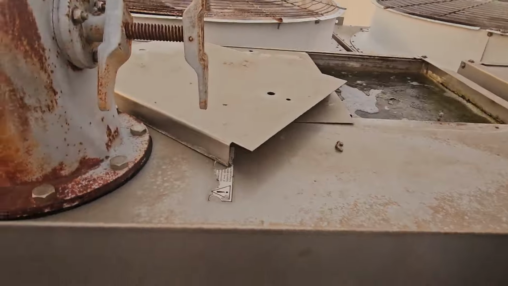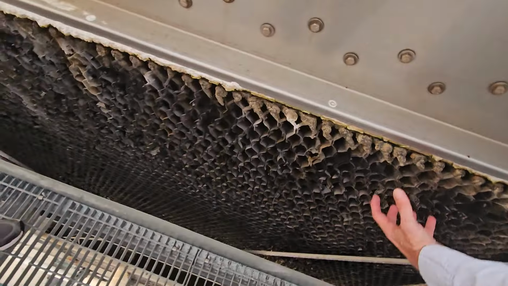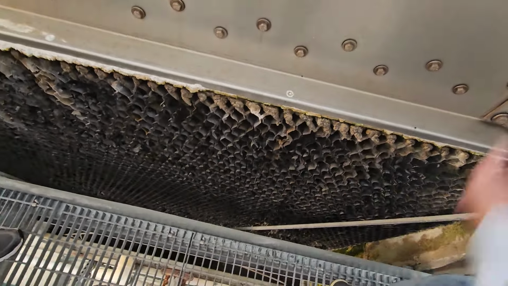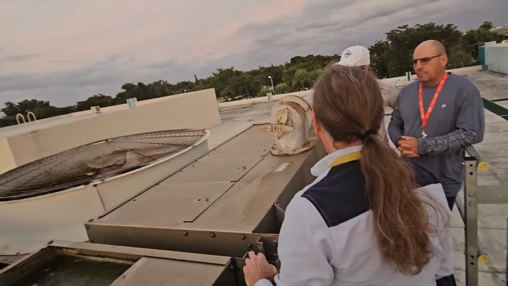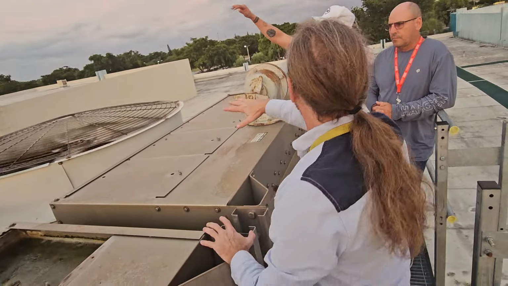So you see this honeycomb. This is just for air. That water is going down and the air is taking the heat out so that we can go back down and cool more. Okay, any questions about this?